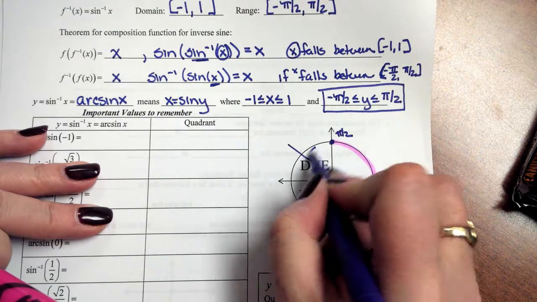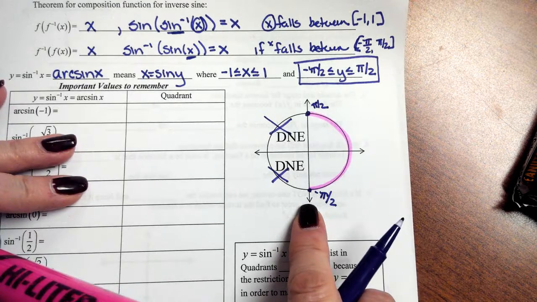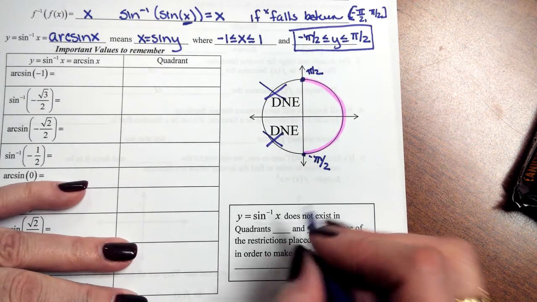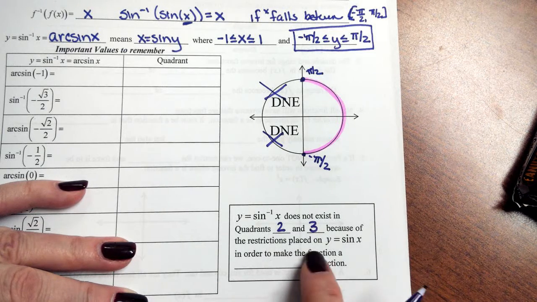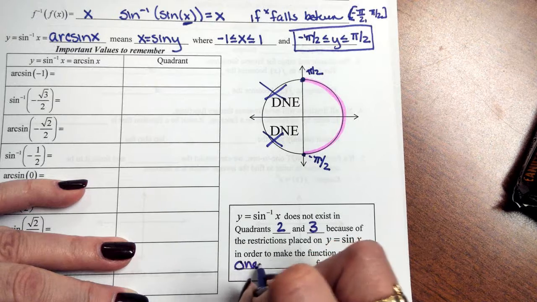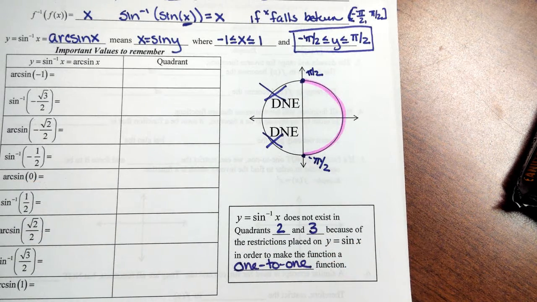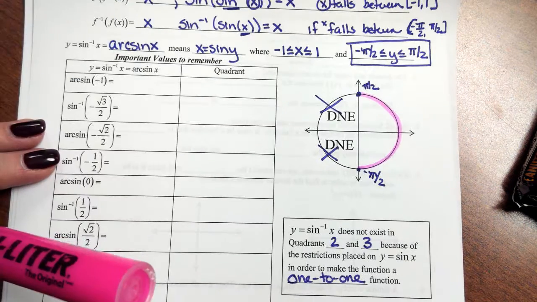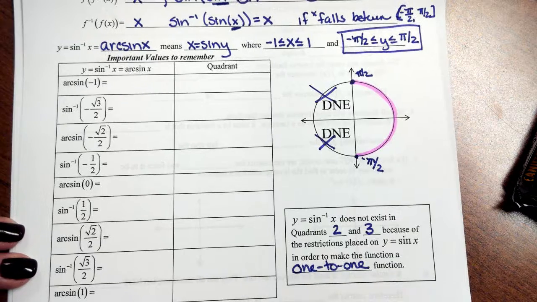Quadrants 2 and 3 are dead for your inverse sine. Remember, inverse sine does not exist in quadrants 2 and 3 because of the restrictions we placed on sine of x in order to make the function a one-to-one function. So you have a new set of values to memorize. These are your inverse sine values you have to memorize.